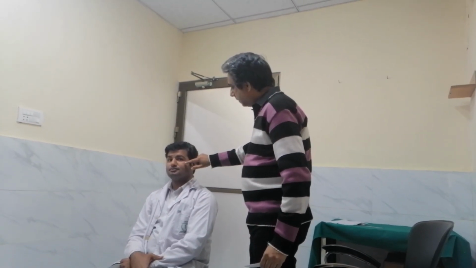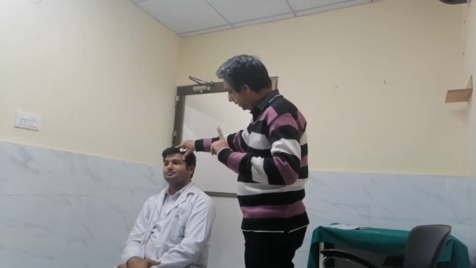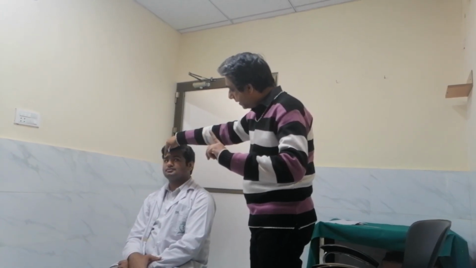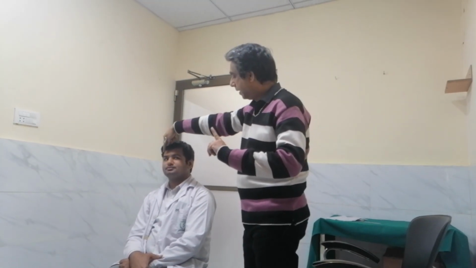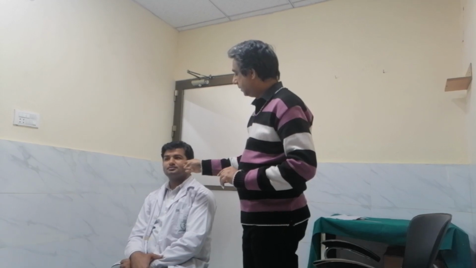Now you people make a picture in your mind that this eye is straight. Okay, the right eye is straight and left eye is divergent. When you imagine it, then you can see that the patient has the divergent squint.